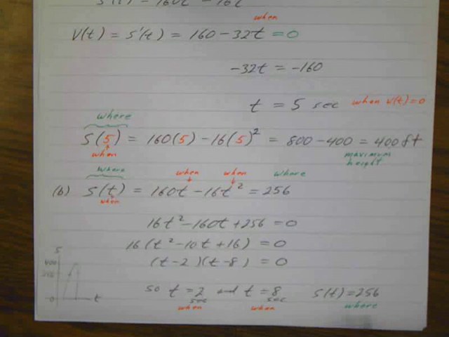You might say, the where is 256, so why do I have 2 different times? Well, basically it's going to go up to its maximum, which is 400, then it's going to come back down. I just drew it with a little curve here so you can see it, but actually it might go straight up and straight down. But it would go up, cross 256 feet after 2 seconds, go all the way up to 400 feet at 5 seconds, and then come back down. It would hit 256 feet at 8 seconds, and then plop on the ground.